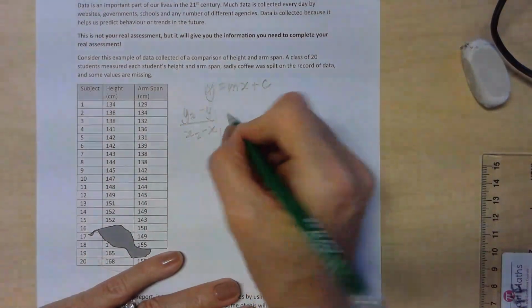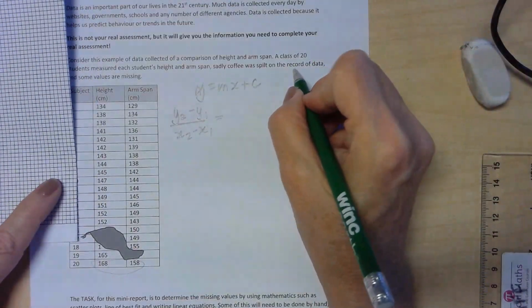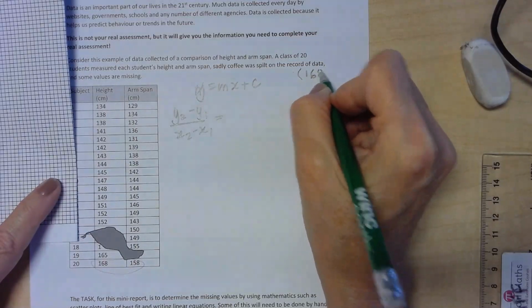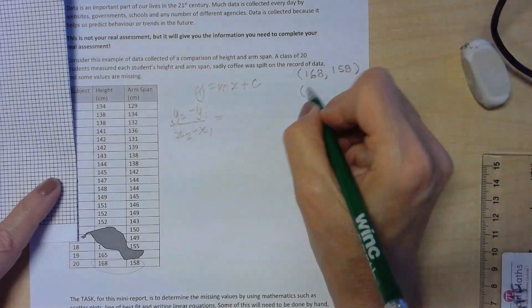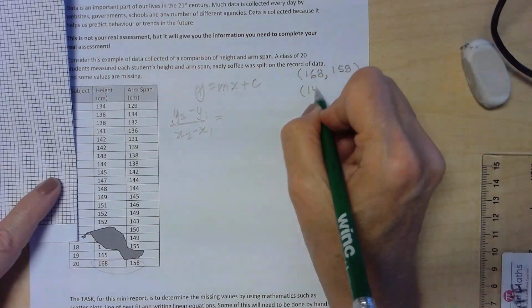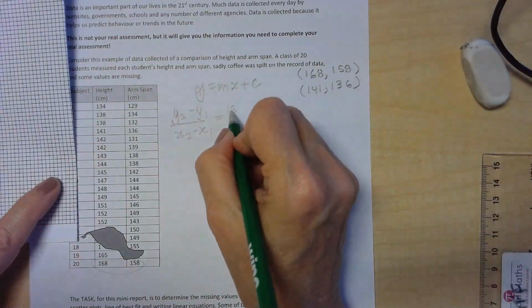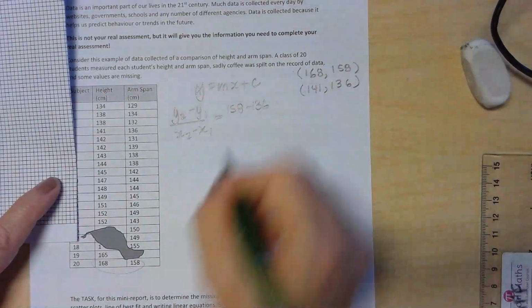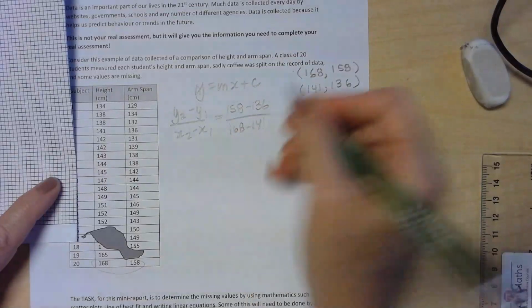So I can see that for y2 minus y1, 168, comma 158 was that point, and then my x1 was 141, comma 136. So I'm going to put in 158 minus 136, y2 minus y1, and then 168 minus 141.